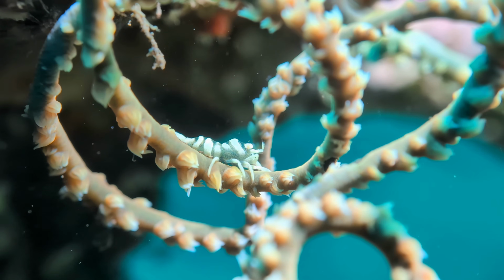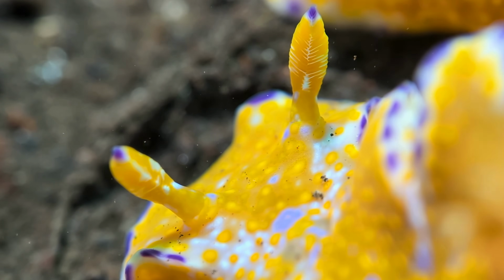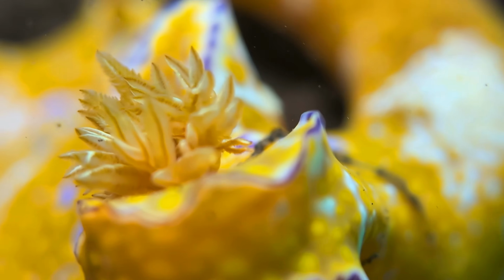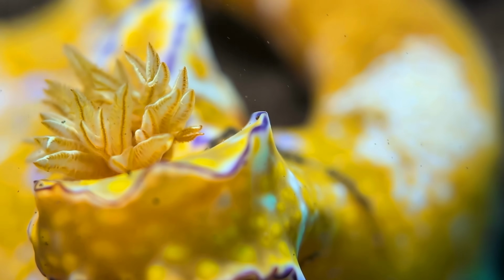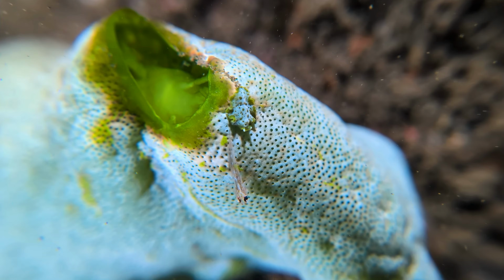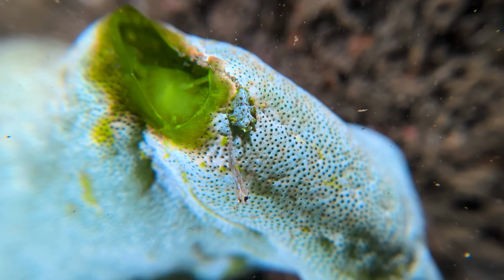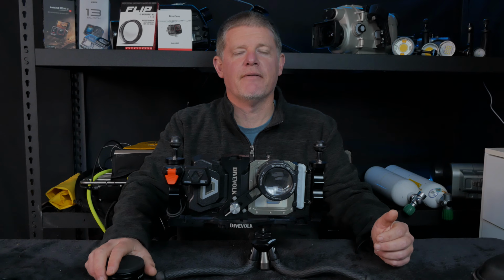So focus peaking is the key to getting good underwater videography. You'll be able to see by the red color in Blackmagic exactly where is in focus, instead of trying to tell with your eyes if it's in focus or not. You really won't be able to tell on the screen without focus peaking. So switch your focus peaking on so you can see what is in focus.